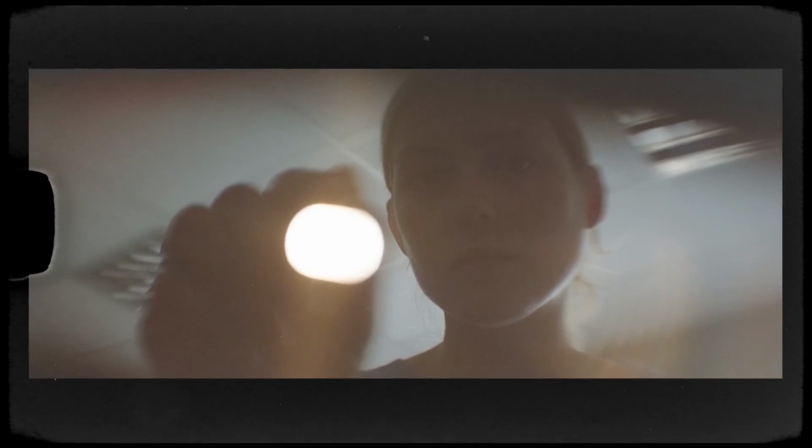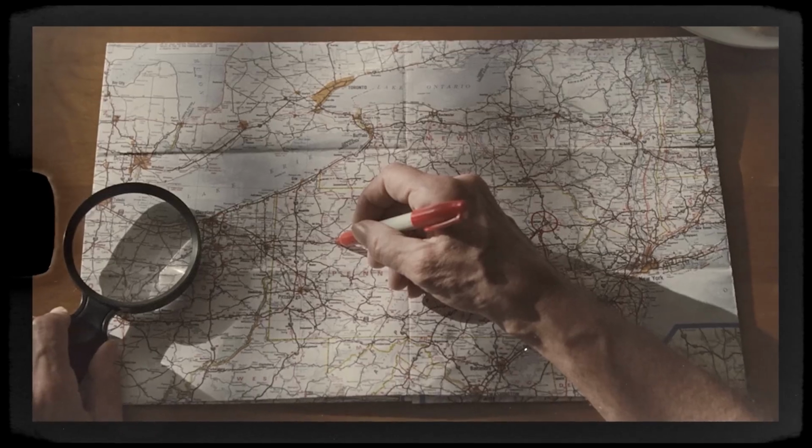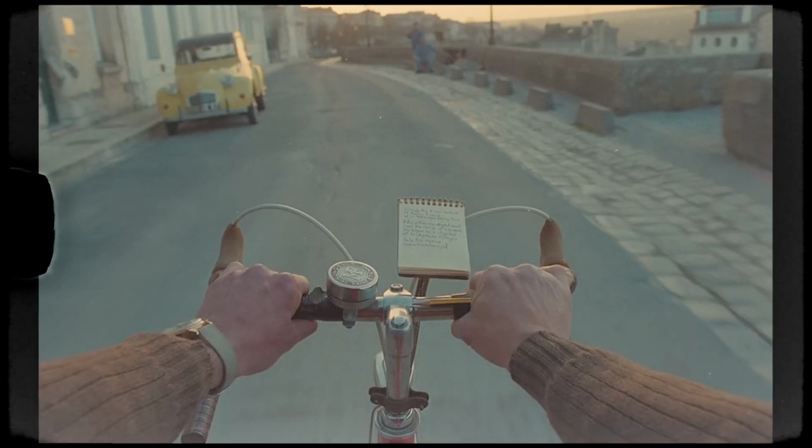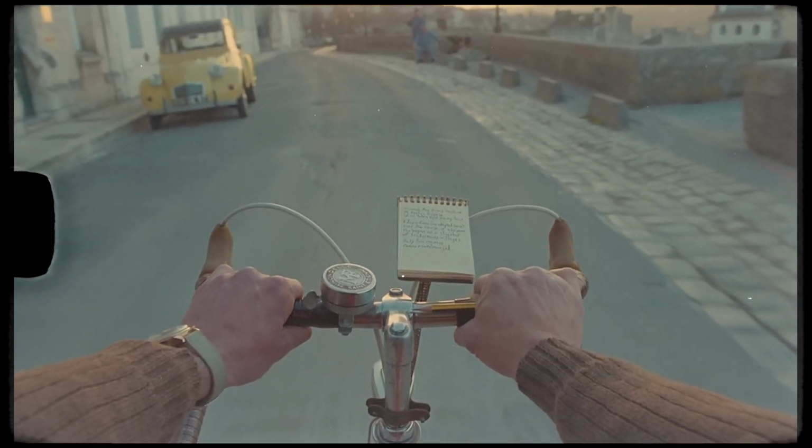Then we have the POV shot, and the POV stands for point of view, and this is a great way to show a character's perspective in their daily life or a first-person view of what this person is going through.